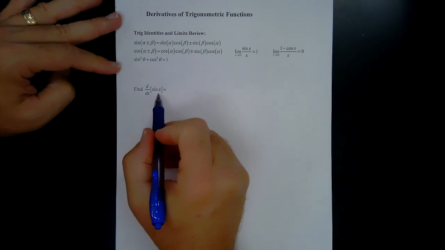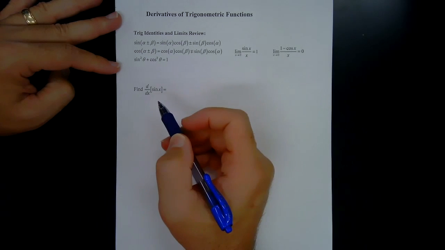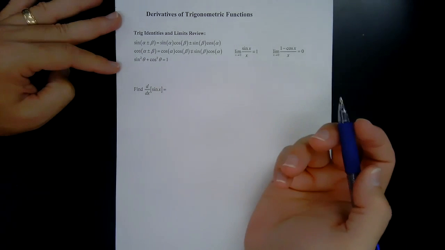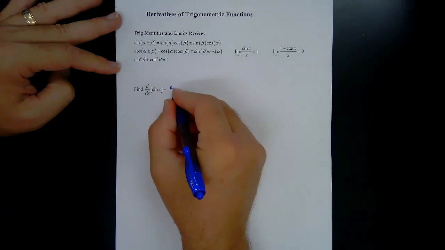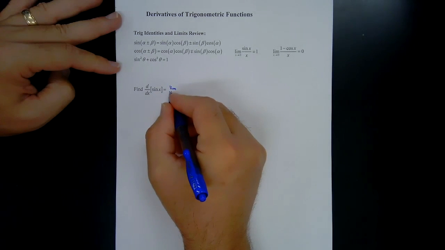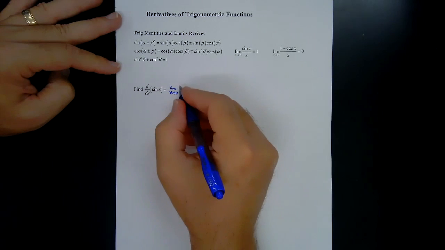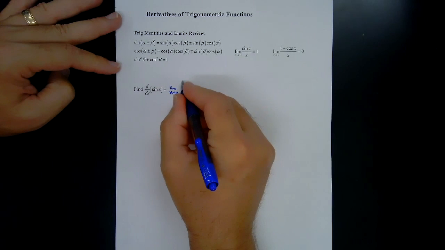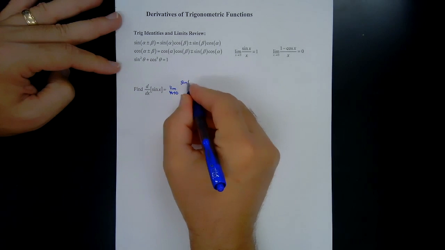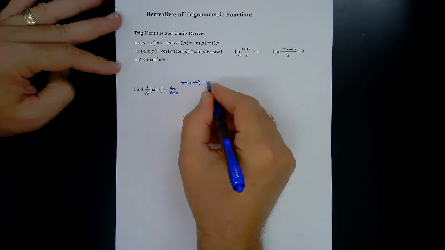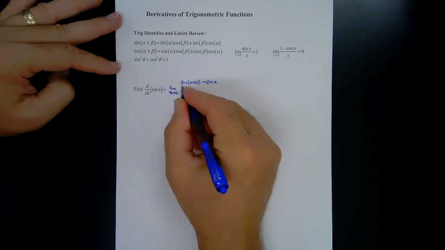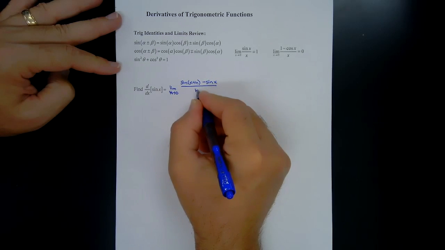Okay, so if we want to find the derivative of sine x, we got to go back to the definition of a derivative. So this becomes the limit as h approaches 0 of sine of x plus h minus sine of x, all over h.